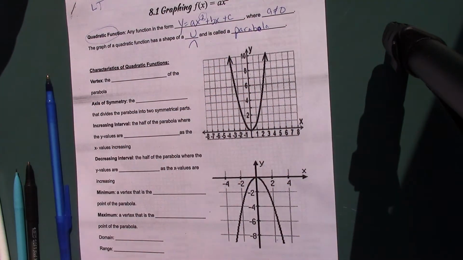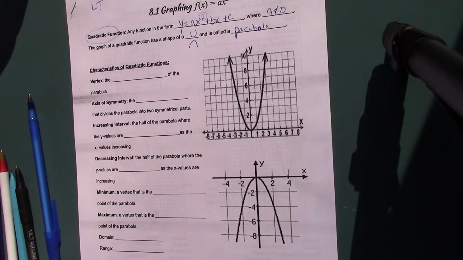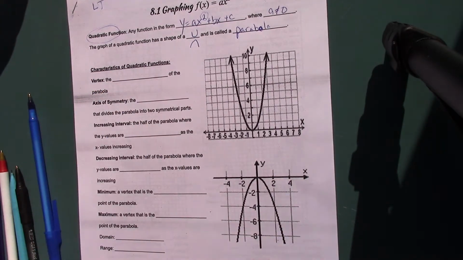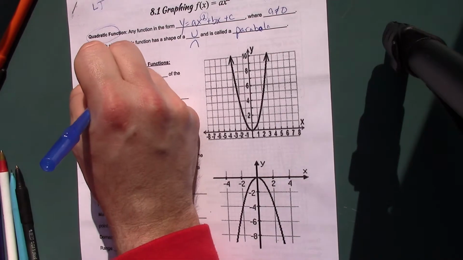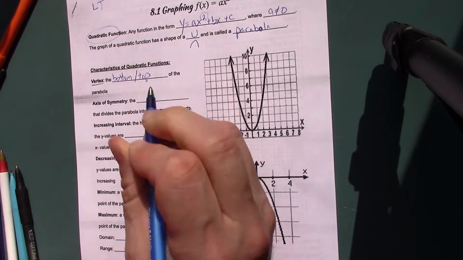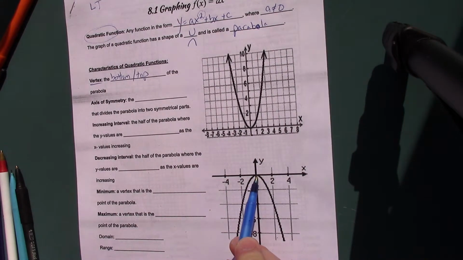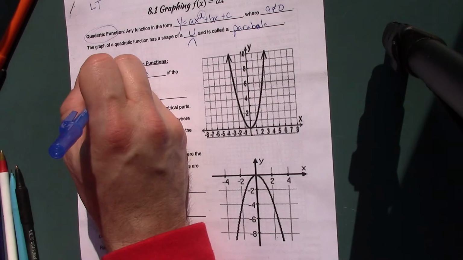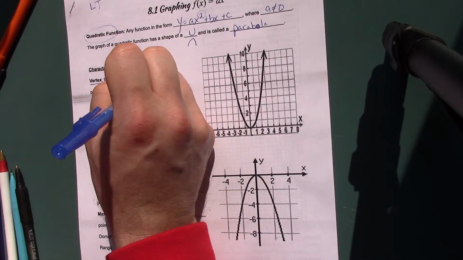Okay, so we've got our vertex here, and I'm going to color coordinate these things. Our vertex is the bottom or top, not both, can't be both, but the bottom here and the top here of the parabola, and it is a point (x, y).